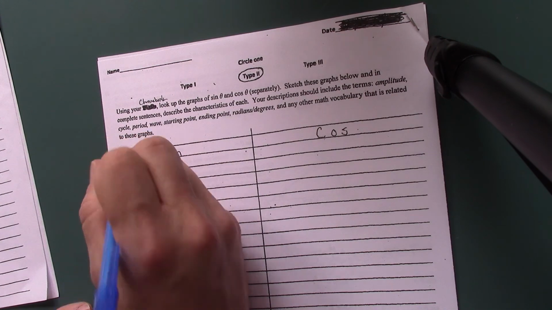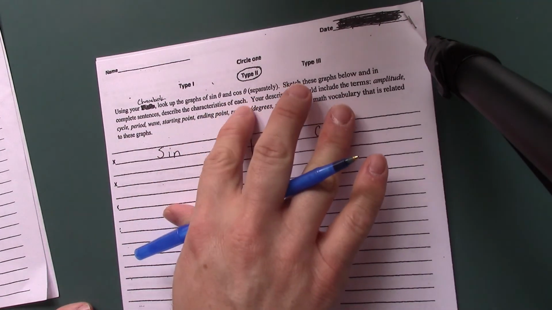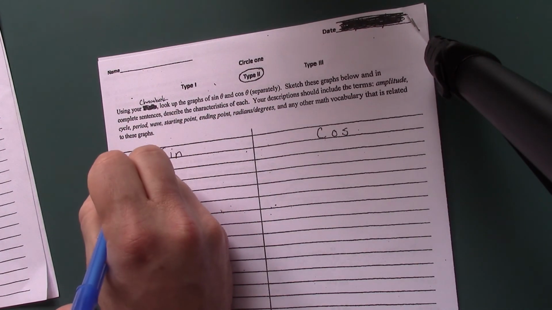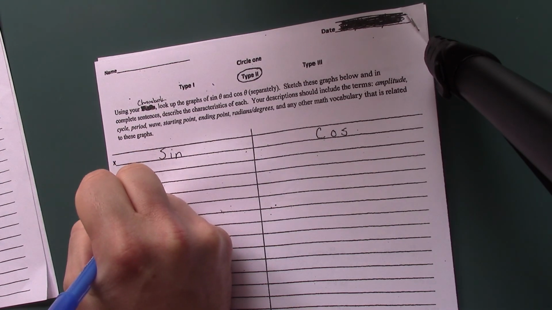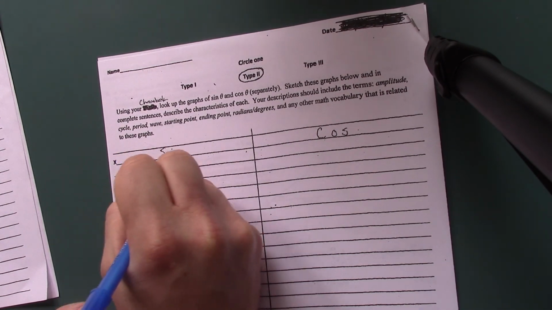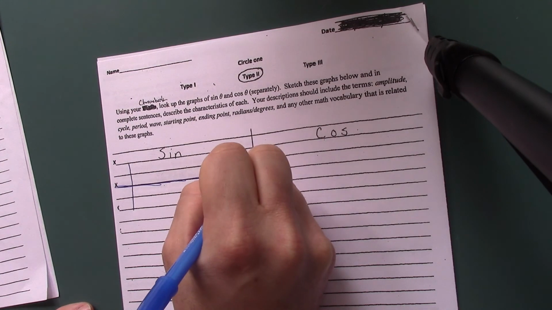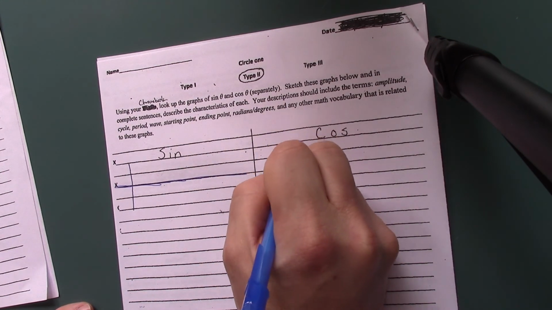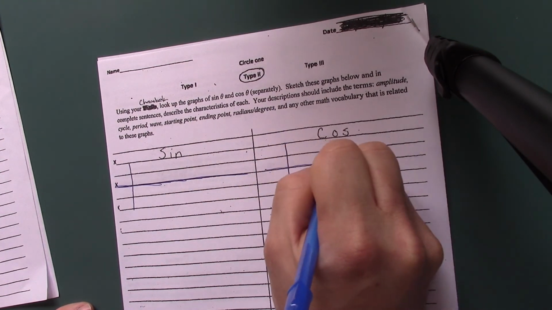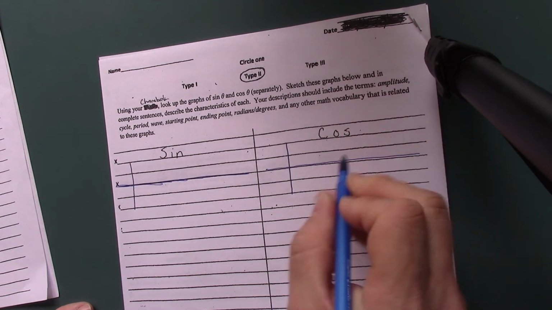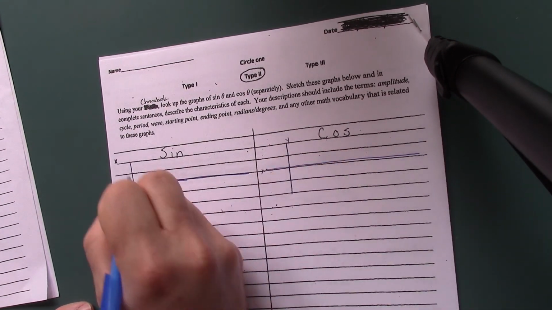Okay, get a piece of paper, put sine and cosine, split it like this, and under sine, I just want you to make it maybe like 4 lines, and then like this. Just trust me on this. 4 lines, and then this. So it's got an extra long x-axis and kind of a shorter y-axis.